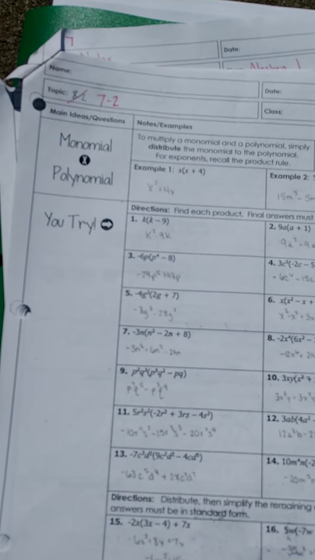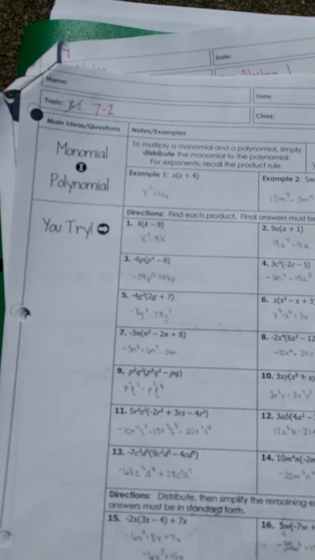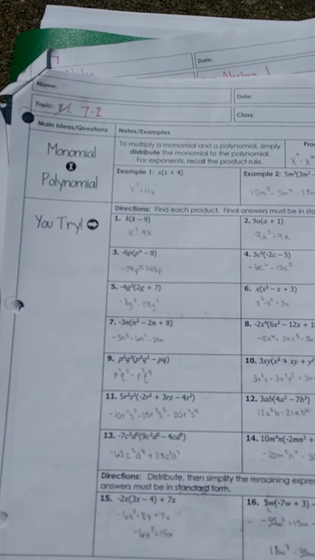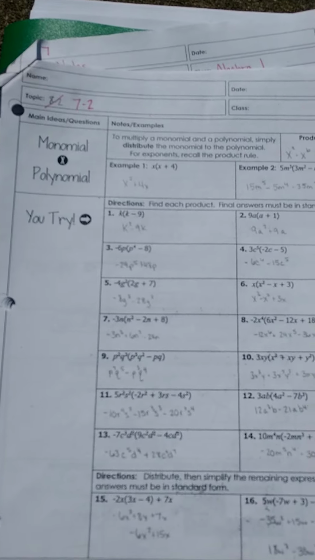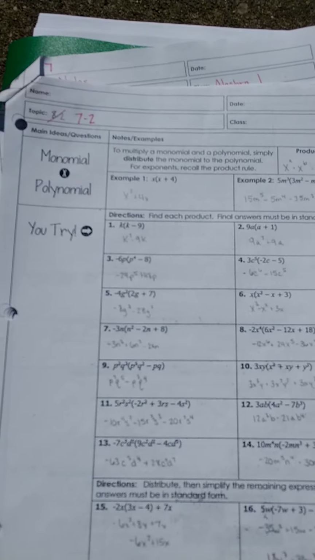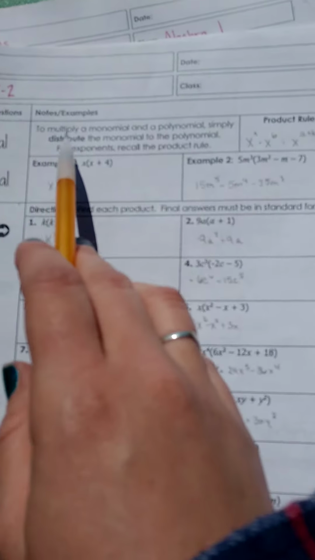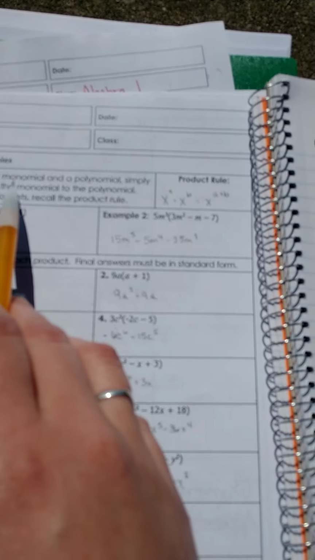All right, guys, we are picking up with lesson 7-2. We're going to split this into 2 days just because it's kind of a lot to take in. What we're doing today is the distributive property, which you've done with numbers, but you've not done with variables. So we're going to practice that. Part of what we're doing, though, is an extension of what we were doing.